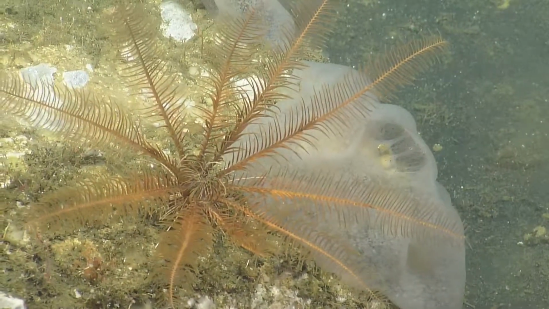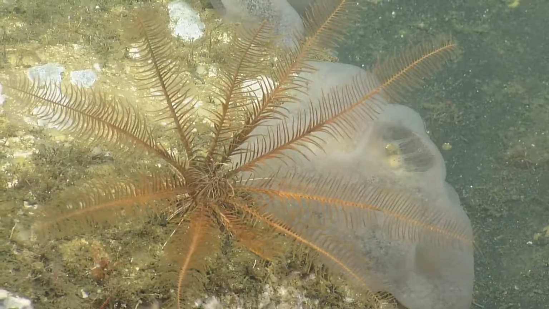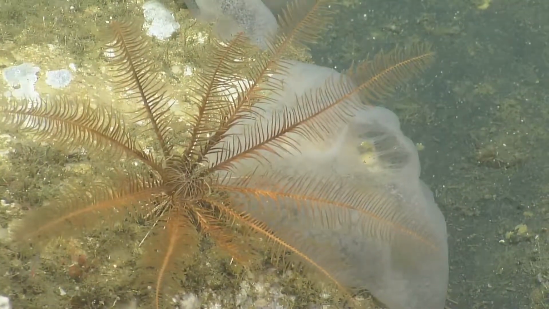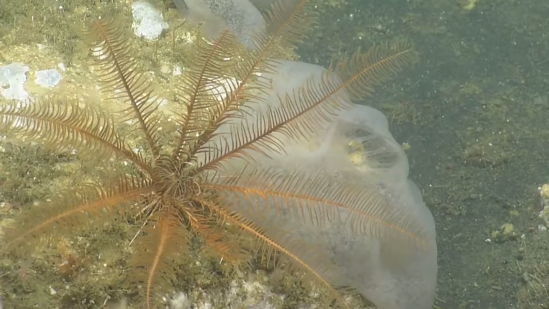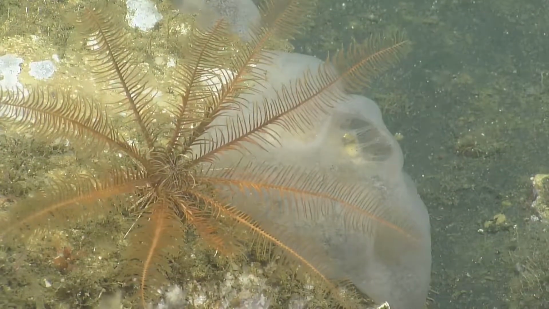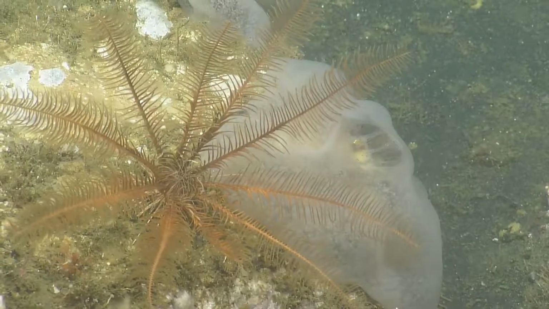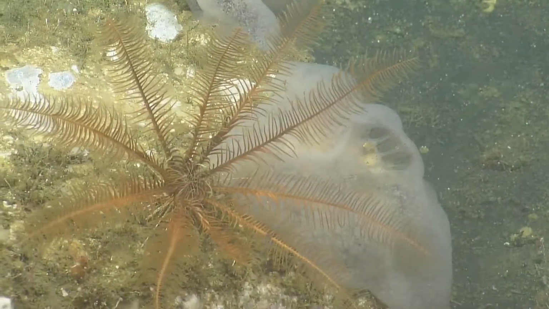I love these zooms because we really get to see more of the relationships of species on the rock. Seeing some krill. I see a tiny little crab underneath that crinoid arm.